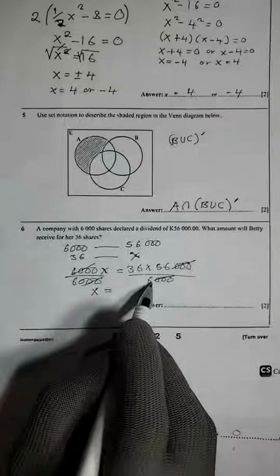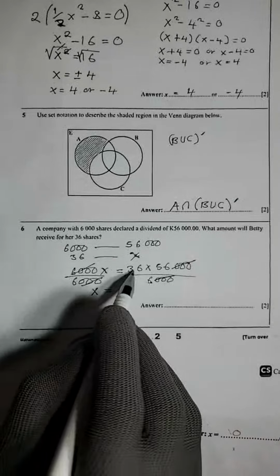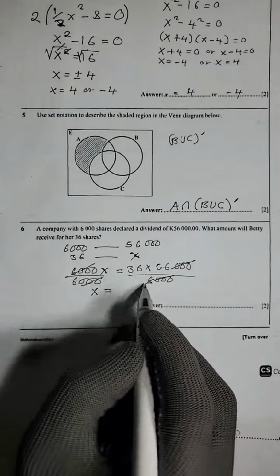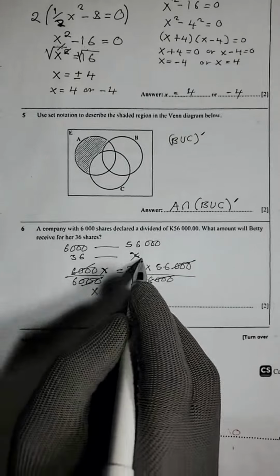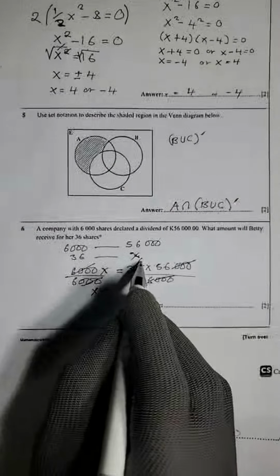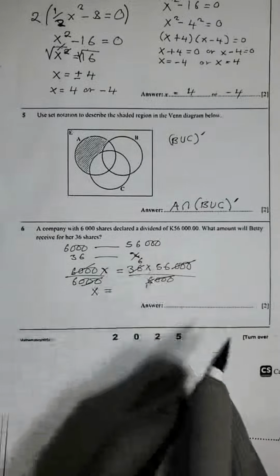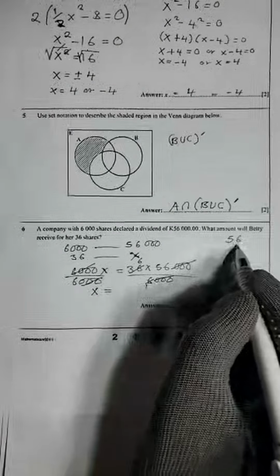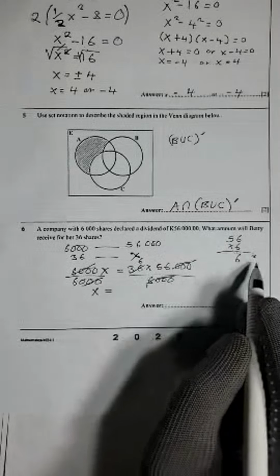Now, can 6 go into 36? Definitely, yes. 6 into 36 is 6 times. So here we're just remaining with 6 times 56. That's all, so let's multiply. 56 multiplied by 6. 6 times 6 is 36, I write 6 carry 3. 6 times 5 is 30 plus this 3, 33.